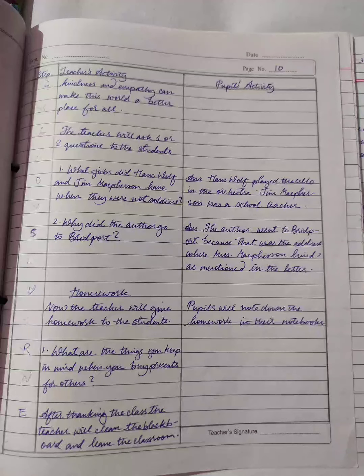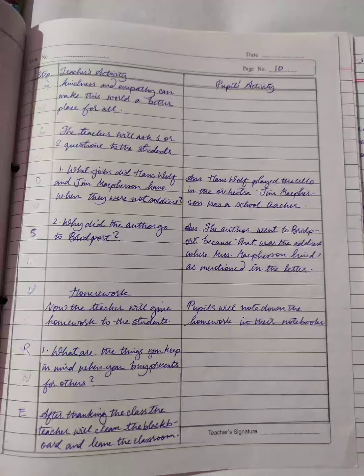what is written here. As you can see, it says, after thanking the class, the teacher will clean the blackboard and leave the classroom. So after you're done writing this, your entire chapter is closed.